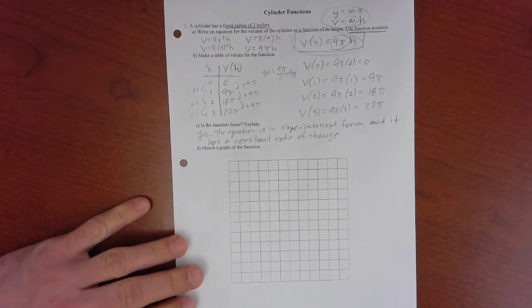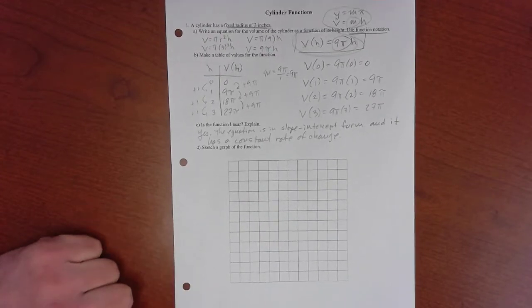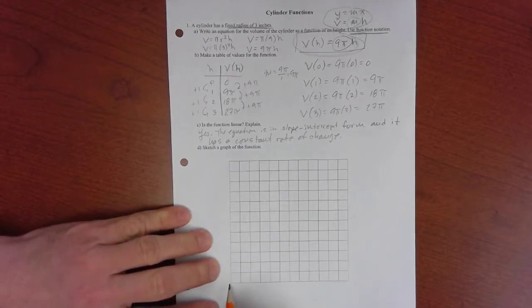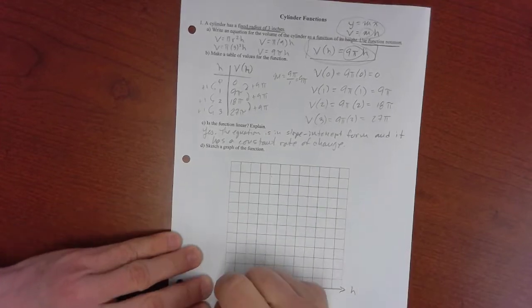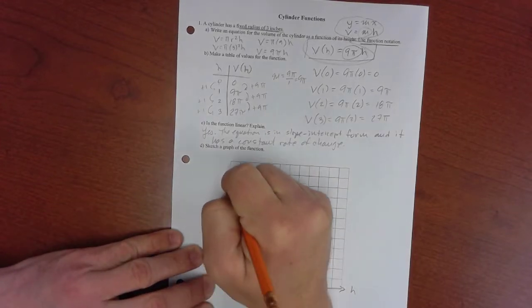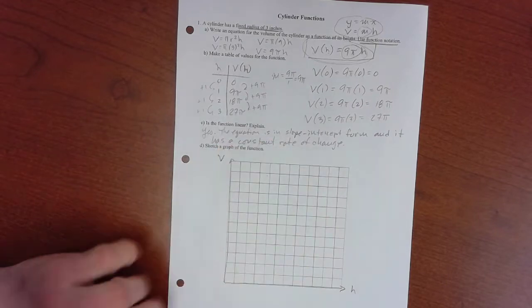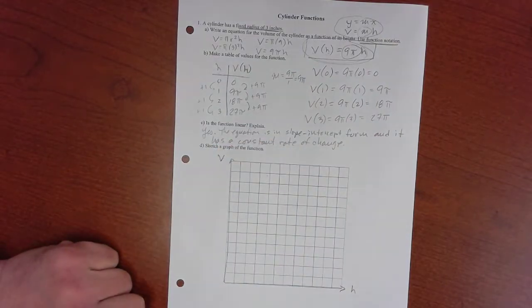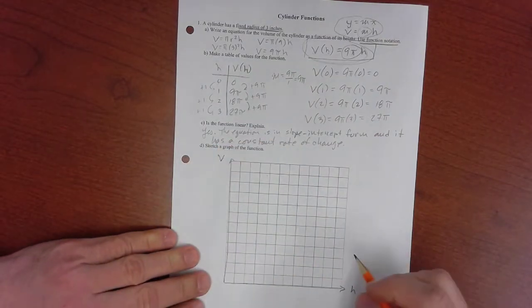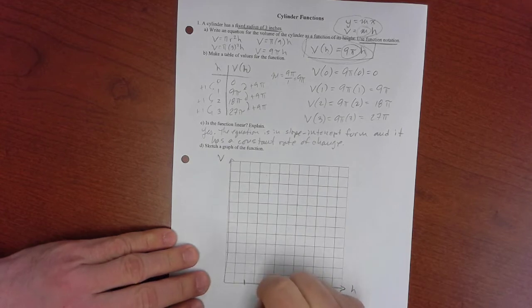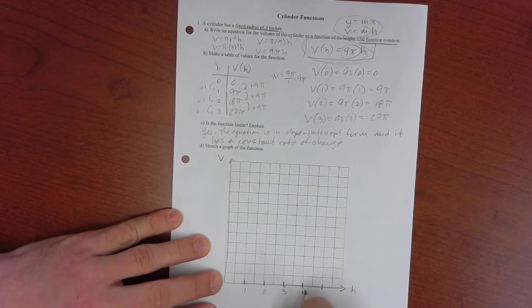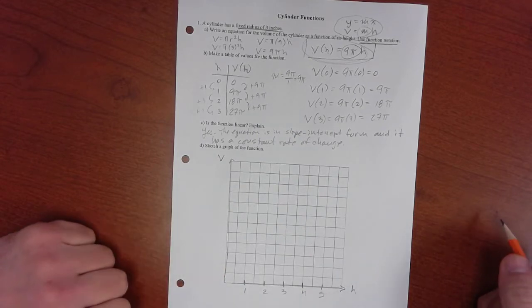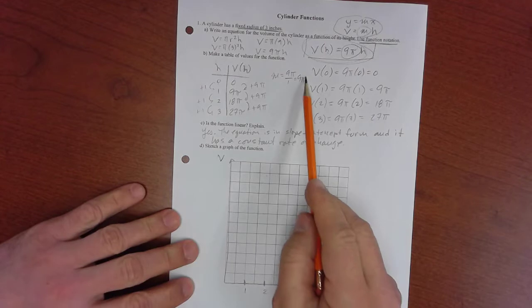Now part D says sketch a graph of this function. We know that the graph is going to be linear. So here's my x-axis, or in this case h, and here's my y-axis, or in this case v, and I'm going to scale my x-axis by 1s. And I'm going to scale my y-axis by 9 pi's.